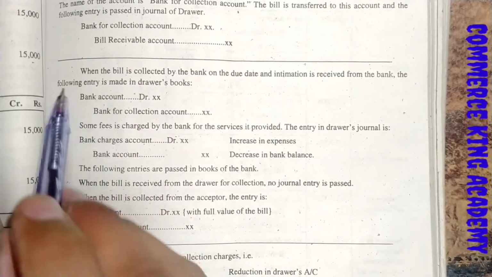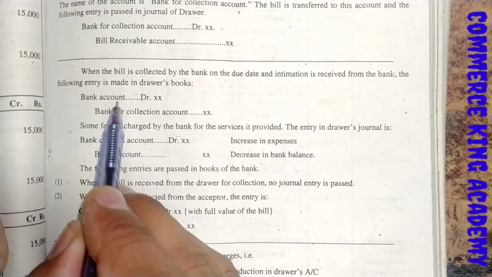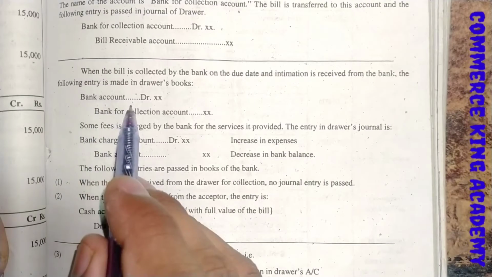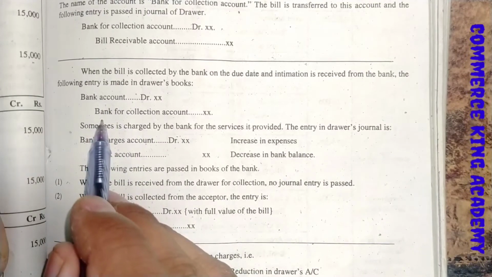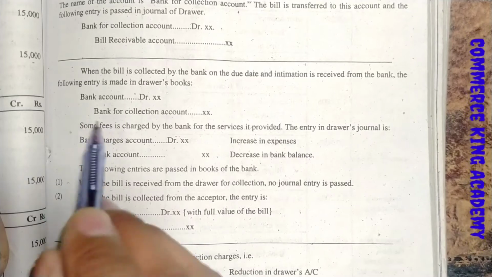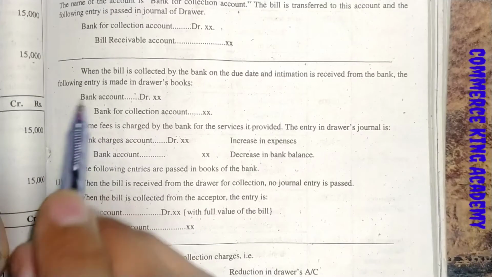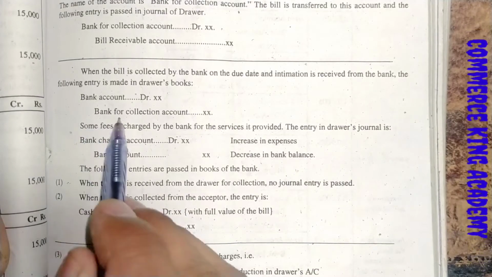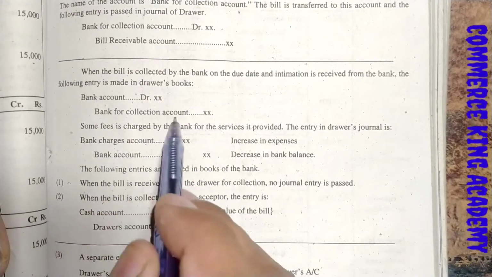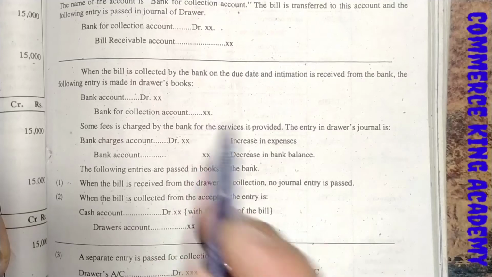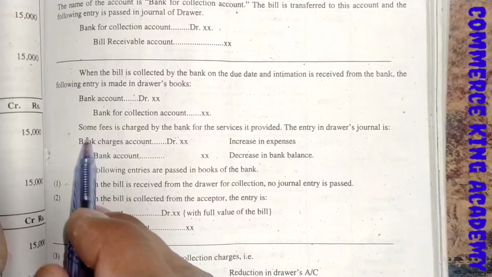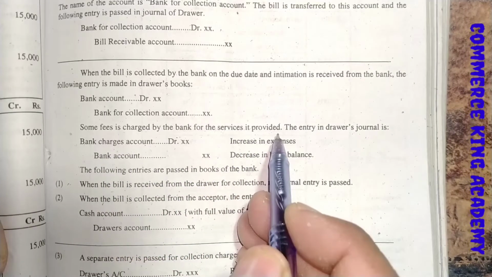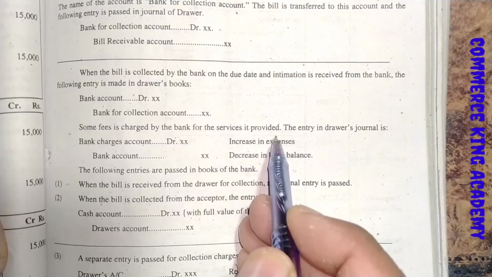the entry is made immediately in the books of the drawer. Bank account will be debited because cash came into the bank account of the drawer, and there is a decrease in another asset by the effect of the increase in bank account. So this asset decreases, ultimately the bank for collection account, so bank for collection account will be credited. At the same time, some fees are charged by the bank for the services it provided to its client or customer, which is the drawer.